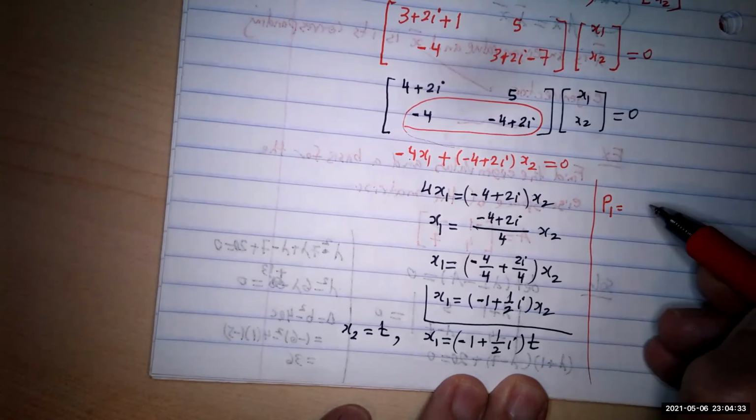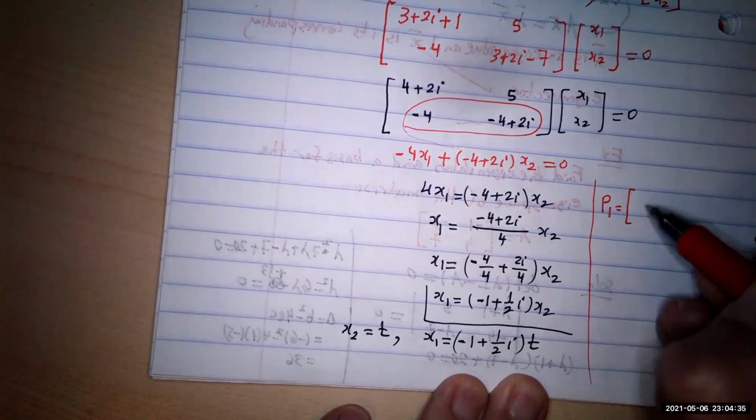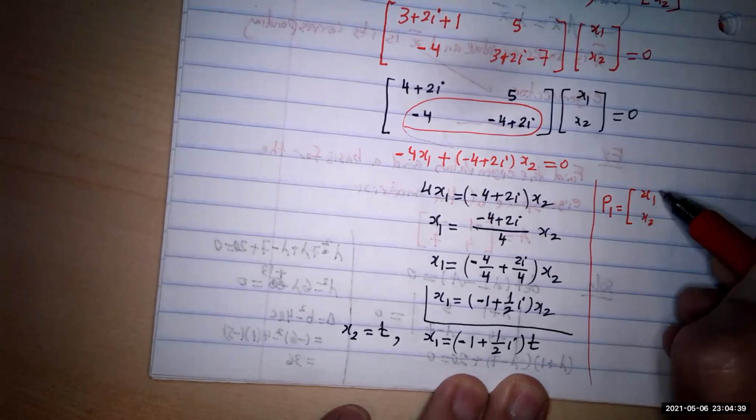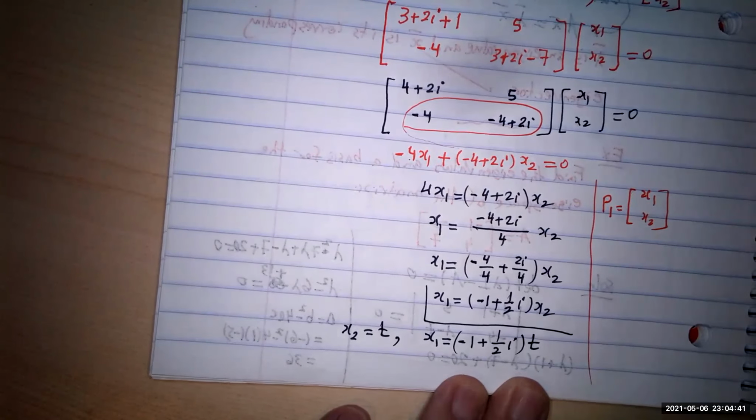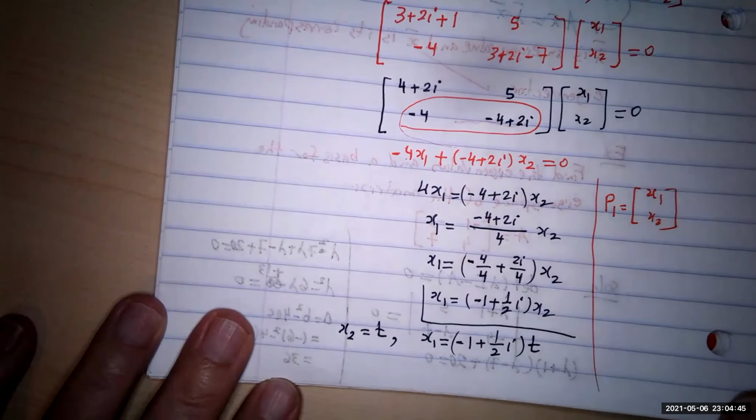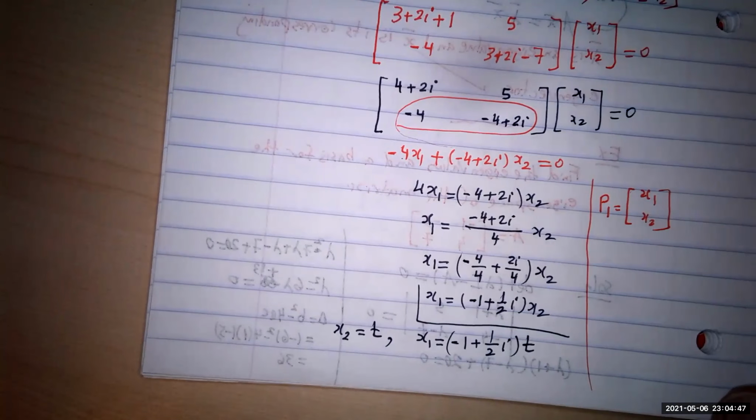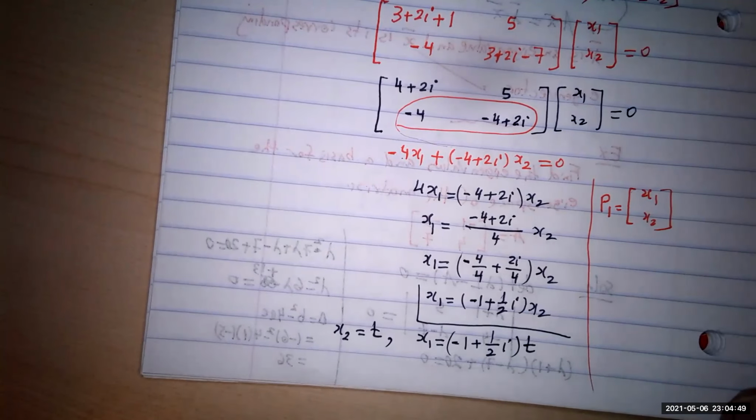So p1 is going to be what? It's going to be x1 and x2. Okay, this is going to be the case. So I go to the next page, because I have to explain P2. Okay, so this is it. Let's go to the next page and identify these eigenvectors.